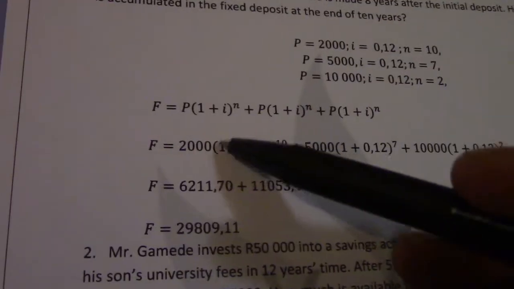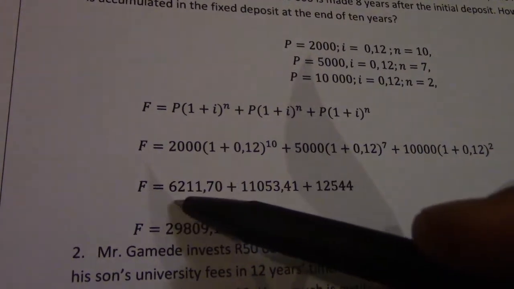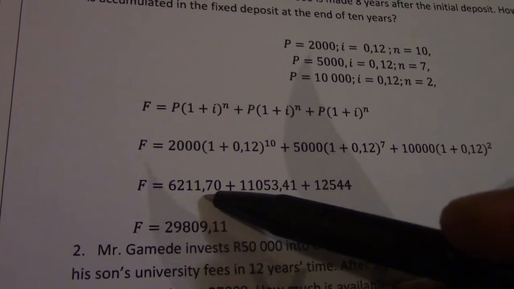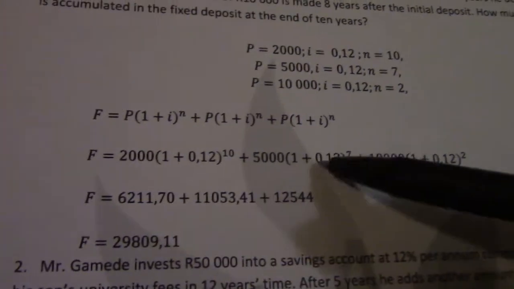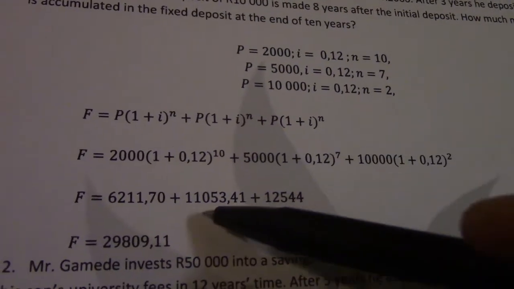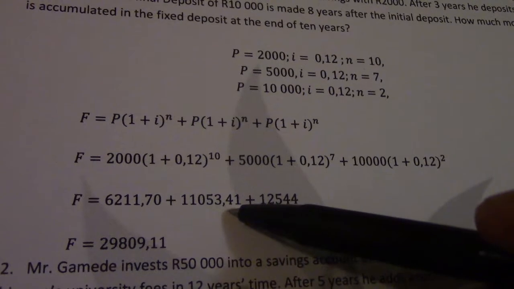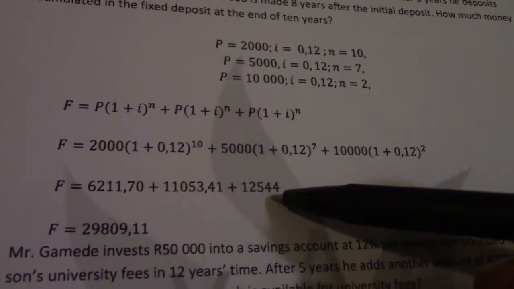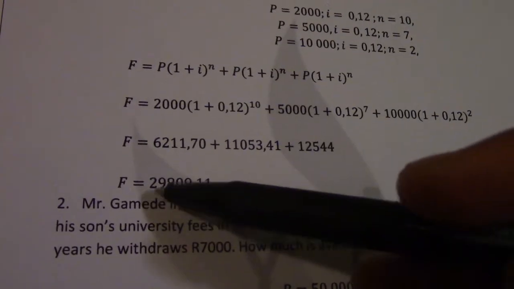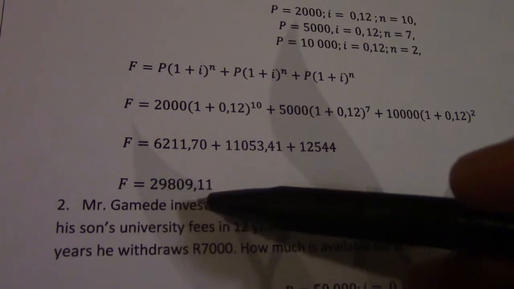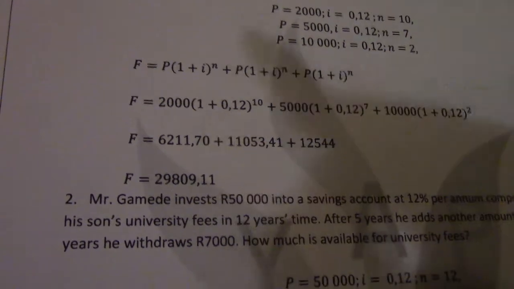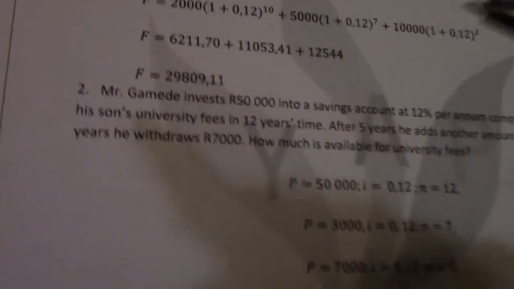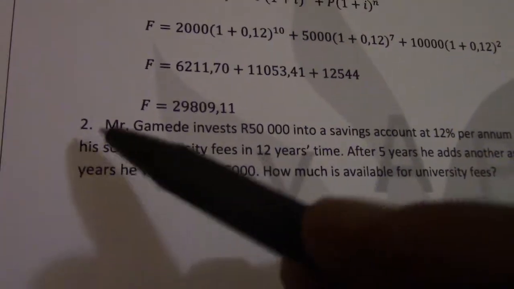So if we calculate, his 2,000 will give him 6,211 Rand 70 cents after 10 years. His 5,000 after 7 years would give him 11,053 Rand 41 cents. And his 10,000 for 2 years will give him 12,544. So after 10 years, he would have an investment of 29,809 Rand 11 cents towards his studies.